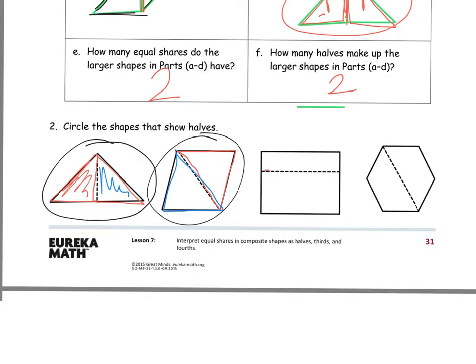For this one, we cut this rectangle this way. And cutting a rectangle, we could make halves. But the problem is we have this piece up here and then a much larger piece down below. So those aren't the same size pieces, so they're not going to get circled.